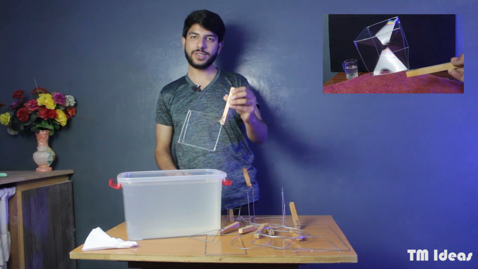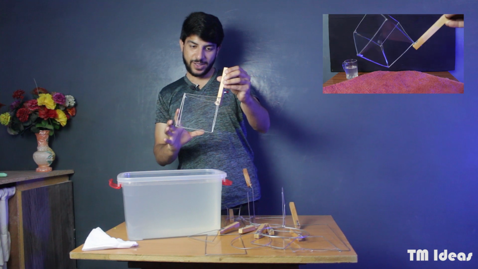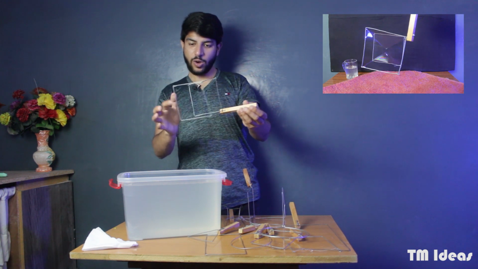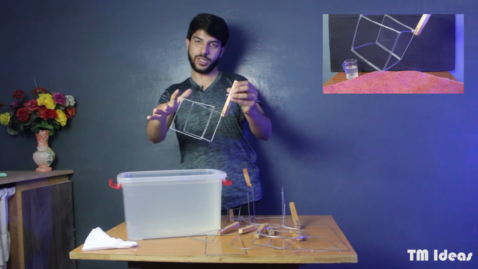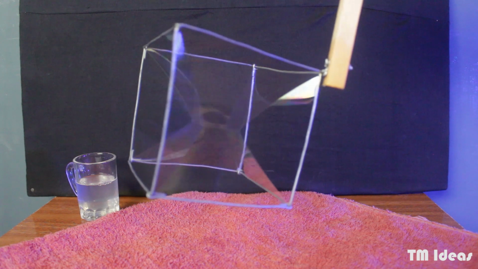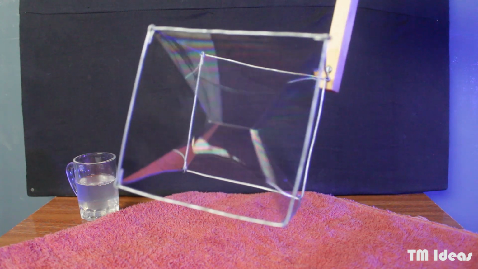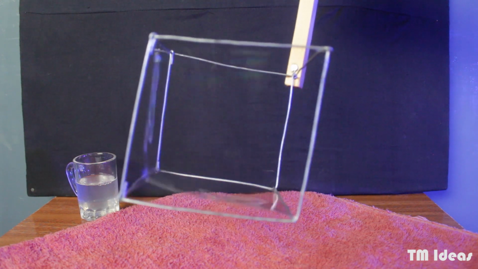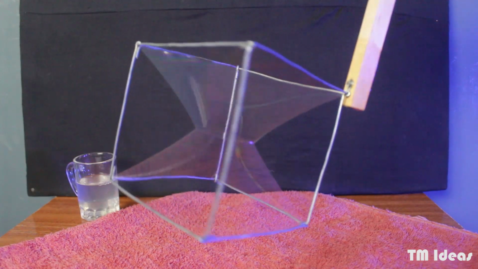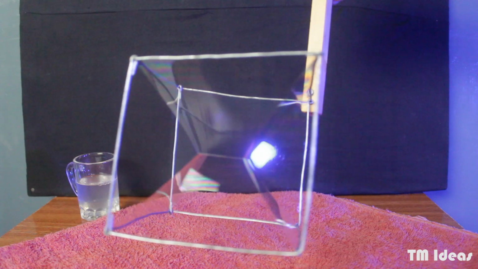This is the only surface which can join all of those sides of the cube together with the minimum amount of soap solution, with the minimum surface area possible, with the least energy possible.